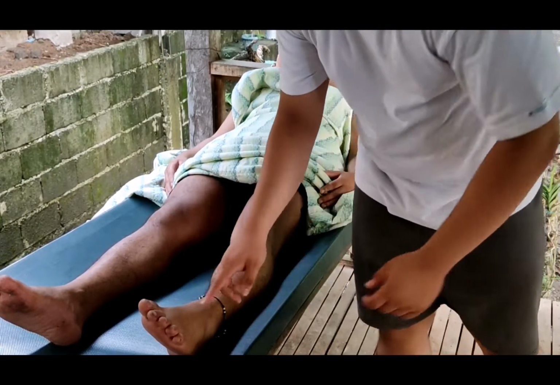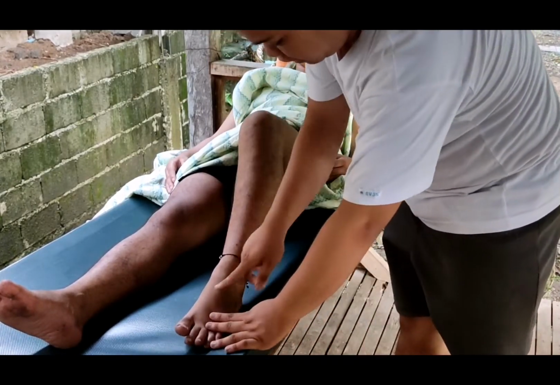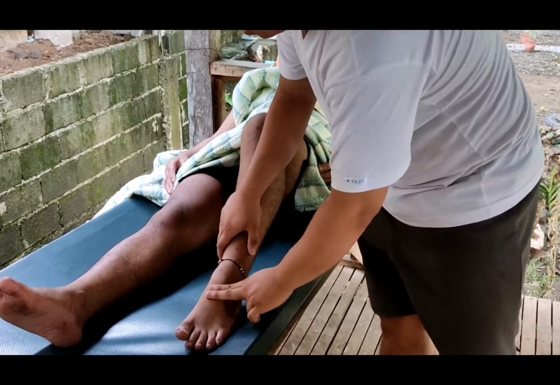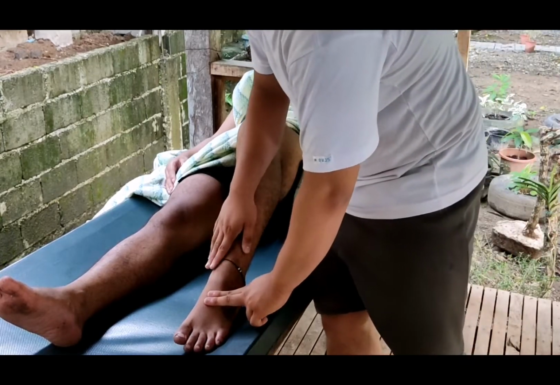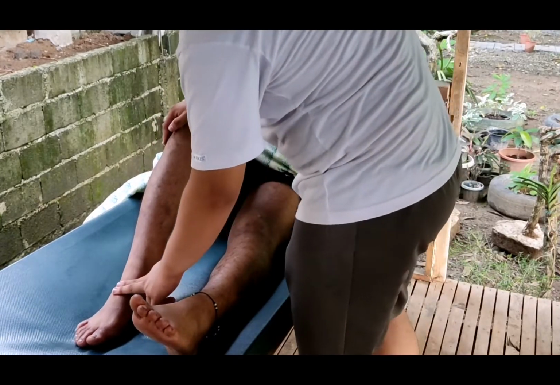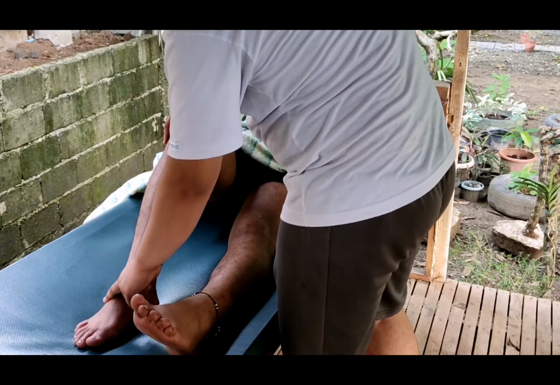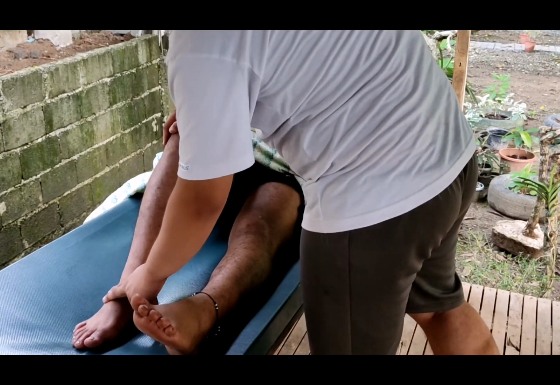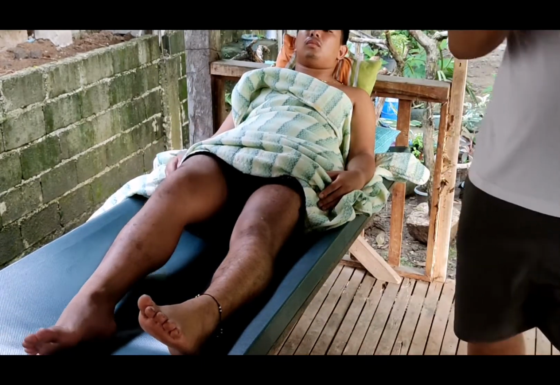Next is we're going to palpate the dorsalis pedis pulse, upper midline. The dorsalis pedis pulse is actually right up here, in this area. Palpate the pulse. Okay, so the pulse is normal. You can find the pulse here. I found the pulse, and okay, it's fine.